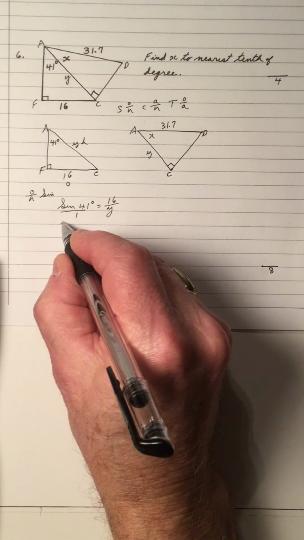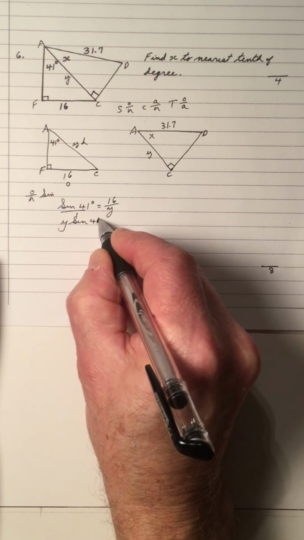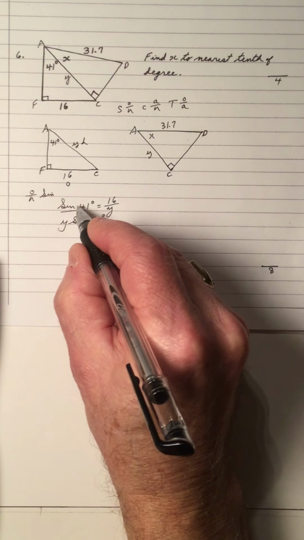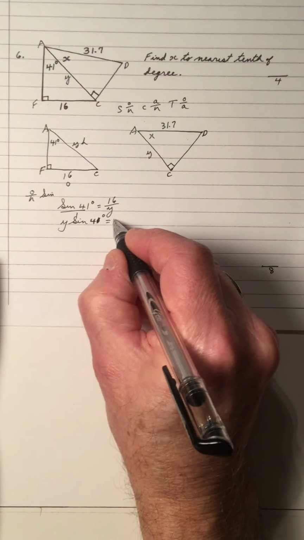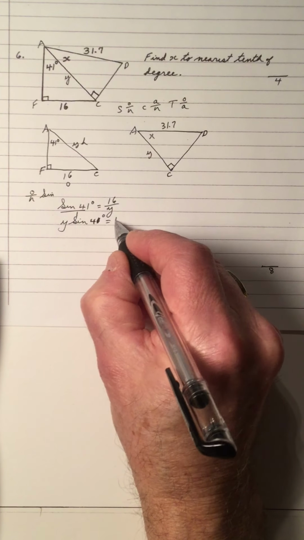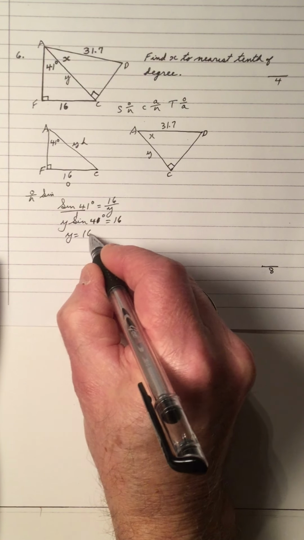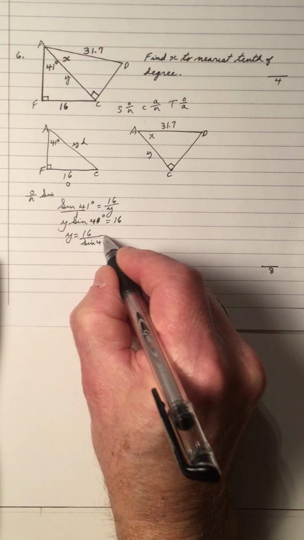So I get y sine 41 degrees. So sine 41 times y, and 1 times 16 is 16. So y is equal to 16 divided by sine 41.